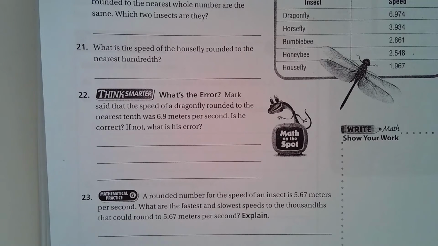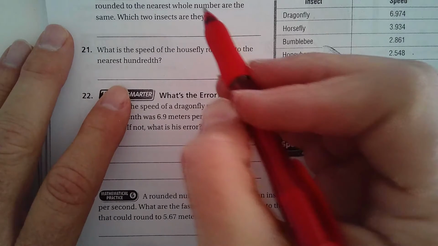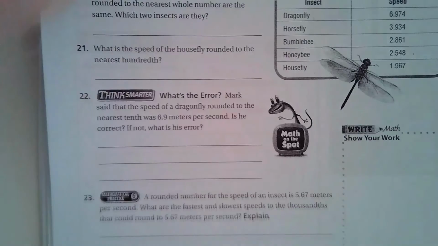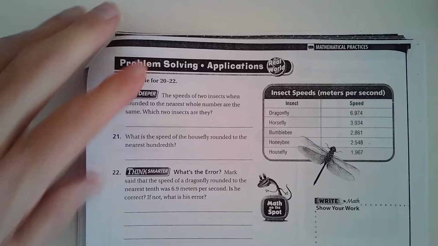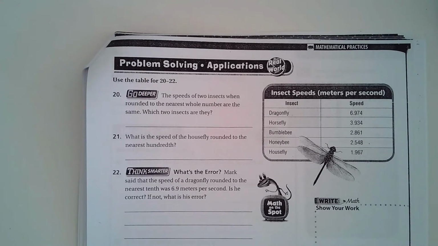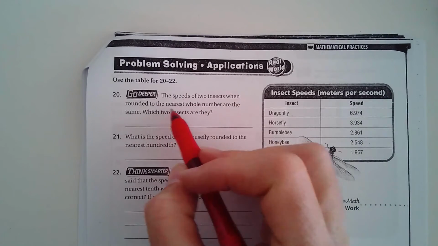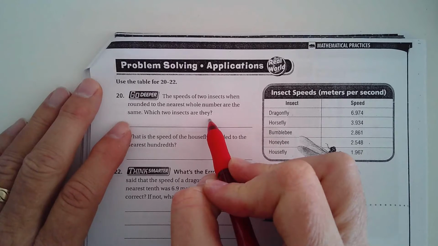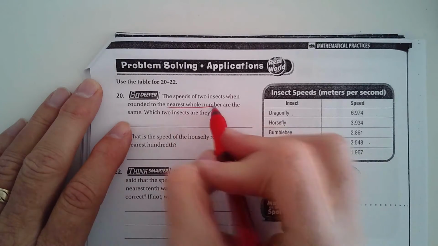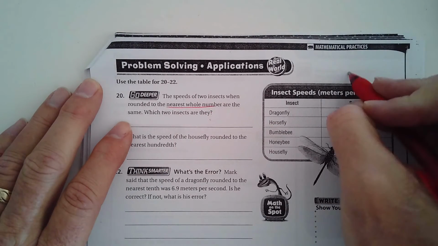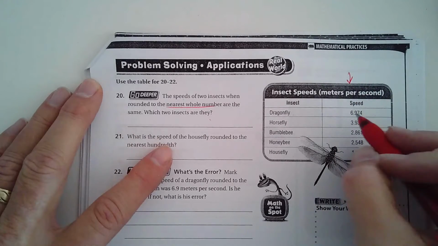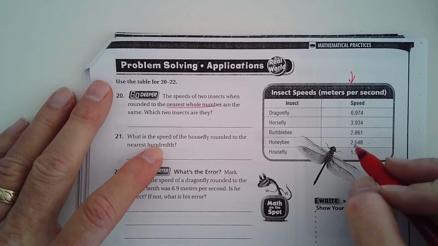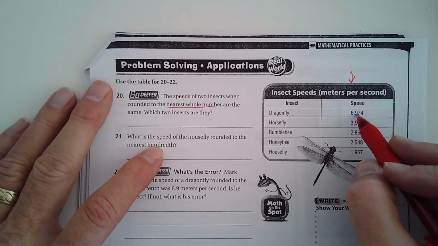So let's see here. What's the first question? The speeds of two insects when rounded to the nearest whole number are the same. Which two insects are they? So the nearest whole number, we're talking about the ones place. What would the 6 round up to? That's going to round to a 7.